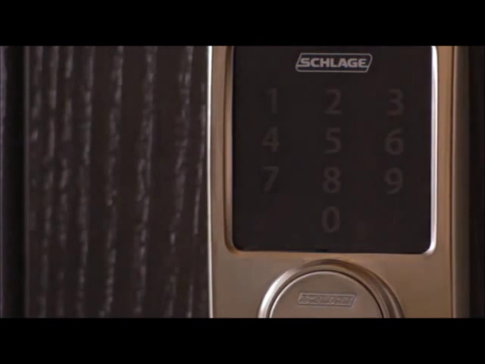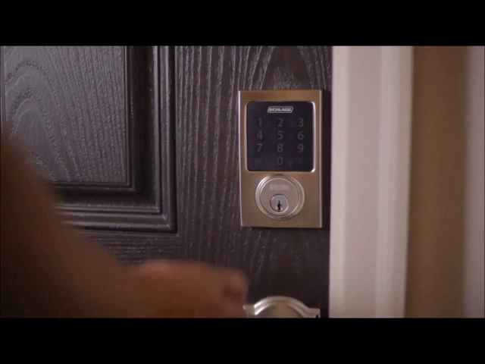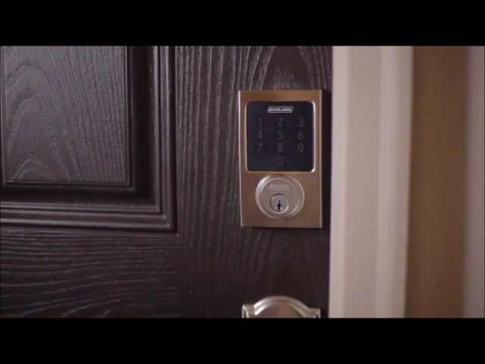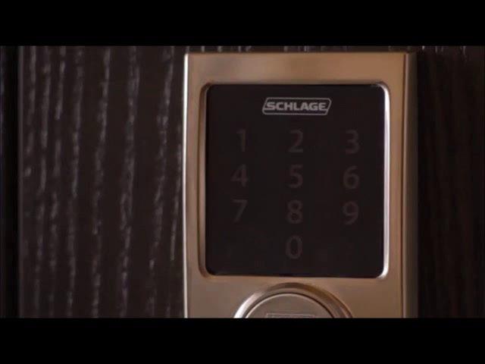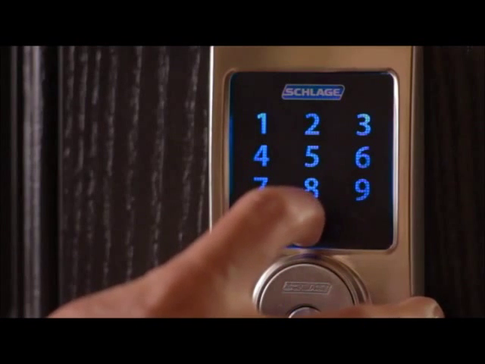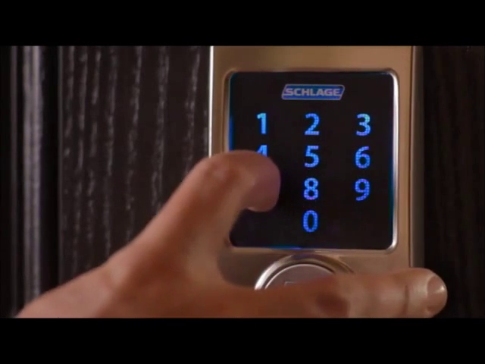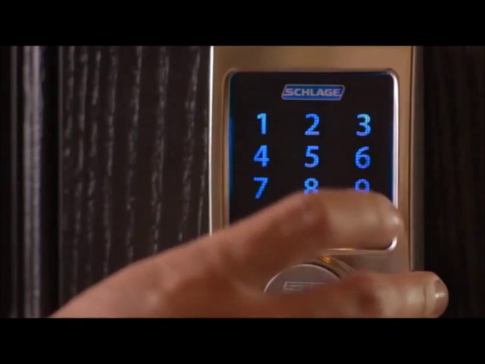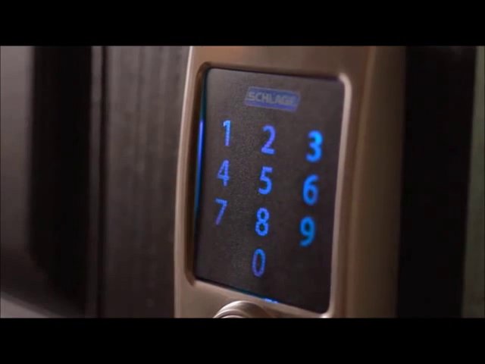Your Schlage touchscreen deadbolt comes with the lock and leave feature enabled by default. This allows you to lock the door from the outside by simply pressing the outside Schlage button. You can disable this feature, and anyone leaving will then need to enter a user code to lock the door from the outside. To disable or enable lock and leave, press the Schlage button, enter your 6-digit programming code, and press the number 7.